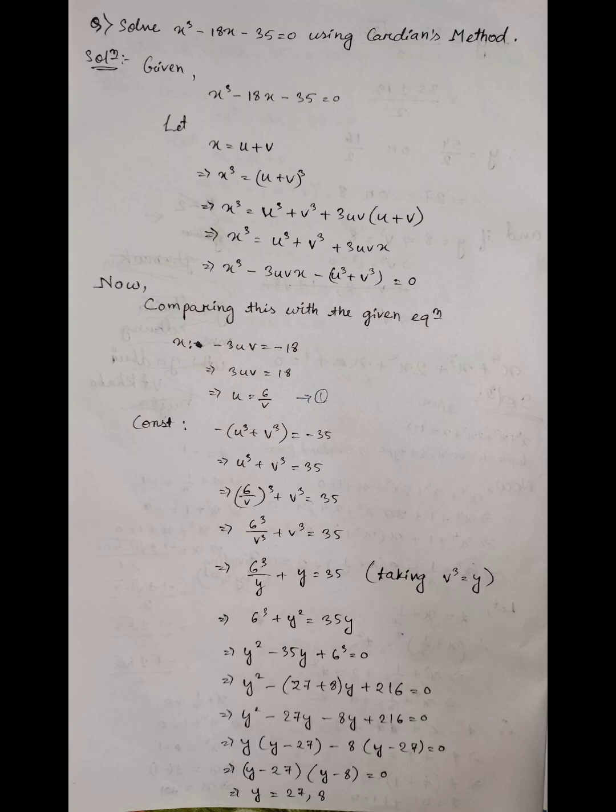Here x cube minus 18x minus 35 equal to 0 is the equation. Now let x equal to u plus v. By cubing both sides, we have got one new cubic equation. Comparing both the equations, from the coefficient of x, we have got the value of u, that is 6 by v. From the constant part, we get u cube plus v cube equal to 35. Putting the value of u, we get 6 cube by v cube plus v cube equal to 35.